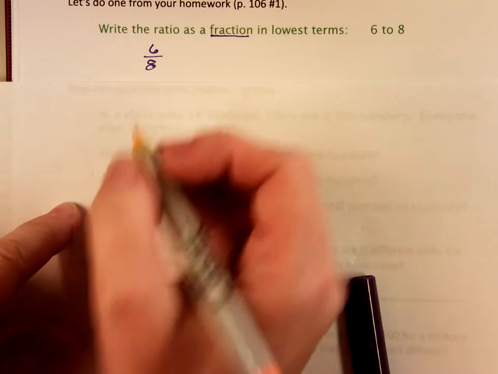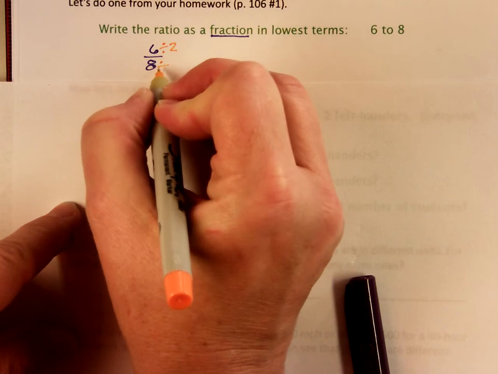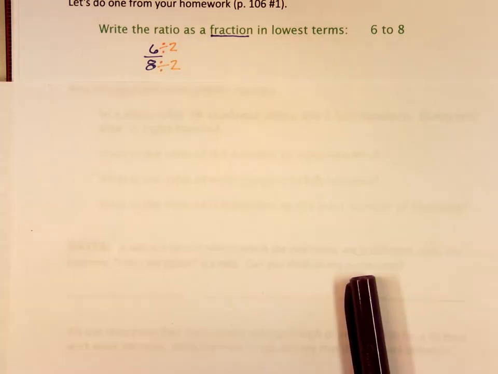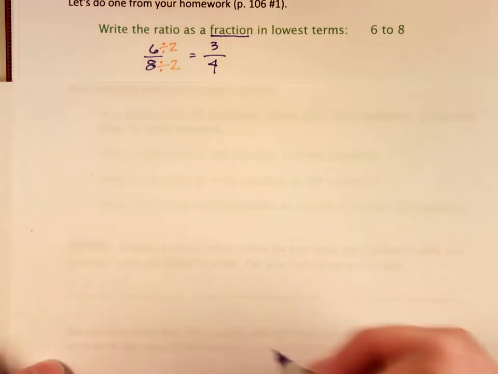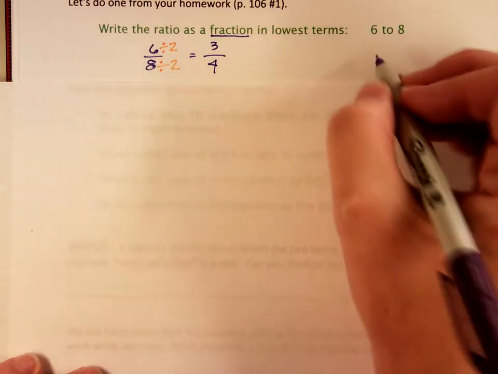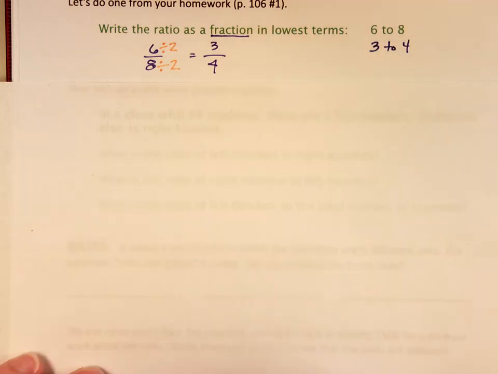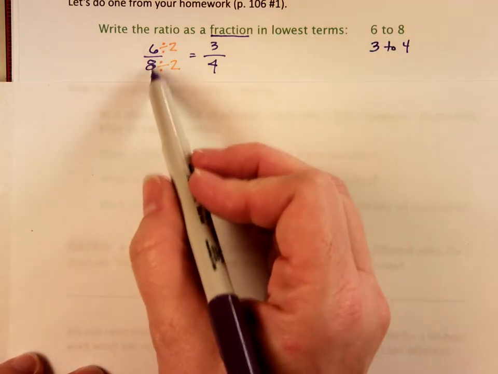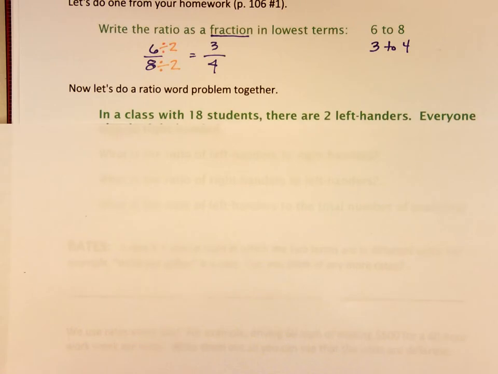You could divide both of these in half and you would get the right answer. Or you could just say, let's do the same thing to the top and the bottom. Now you're remembering back to fractions. 6 divided by 2 is 3. 8 divided by 2 is 4. Now we have an equal fraction. 6 to 8 is the same thing as 3 to 4. And we just proved it here. 6 to 8 is the same thing as 3 to 4. Equal fractions. Now let's do a ratio word problem together.